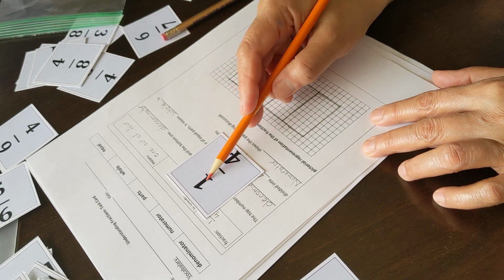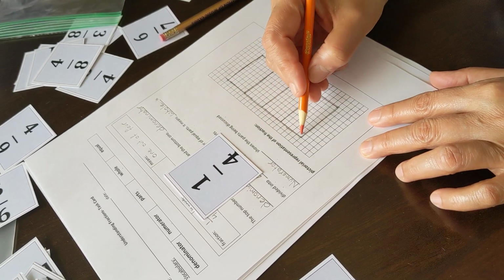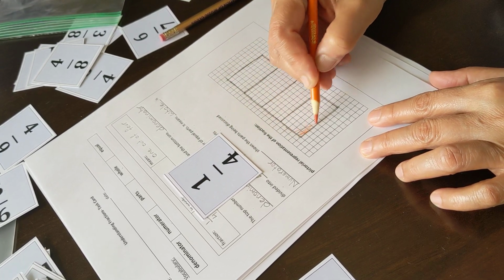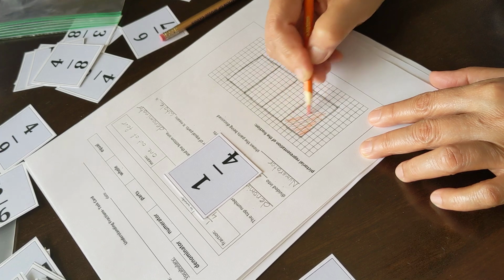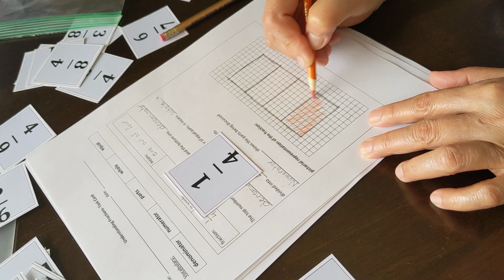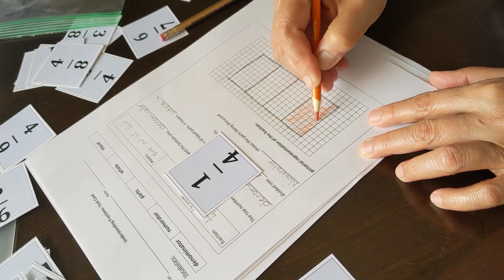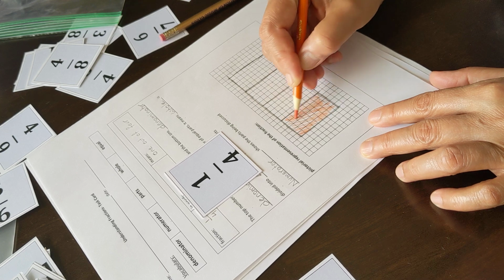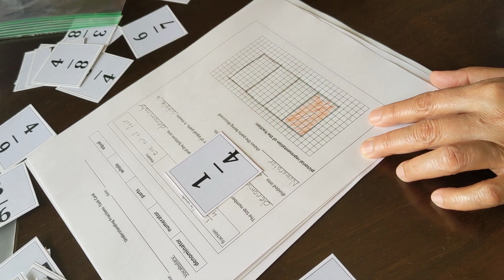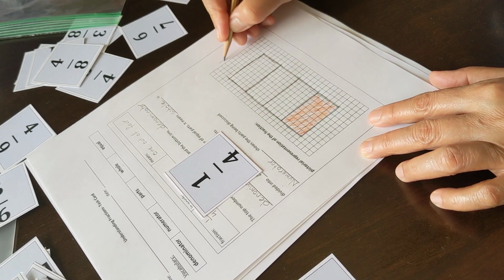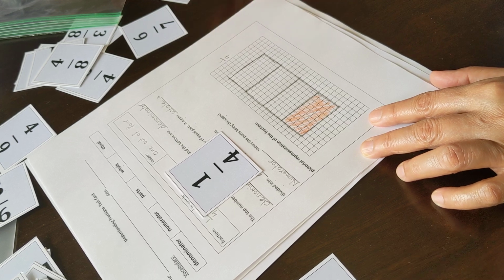Now 1/4, that means I shade 1 part because 1/4 means I am talking about 1 part out of 4 parts. This is 1/4.